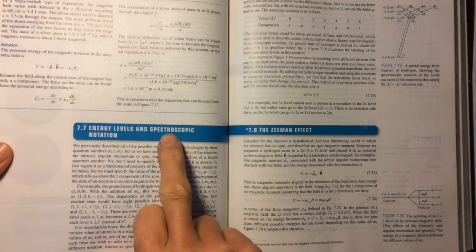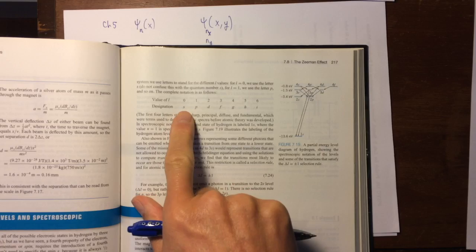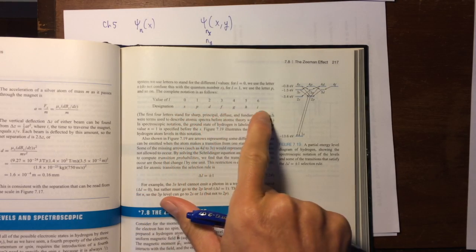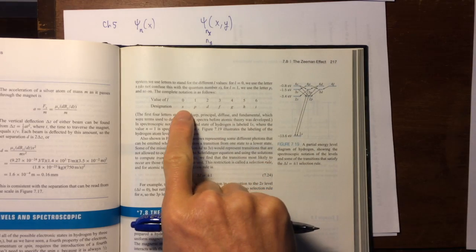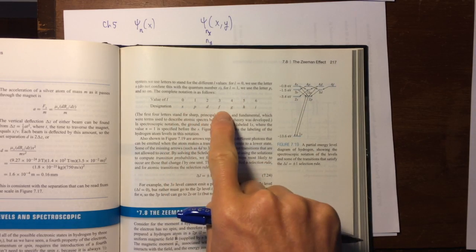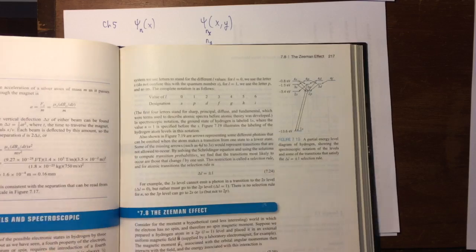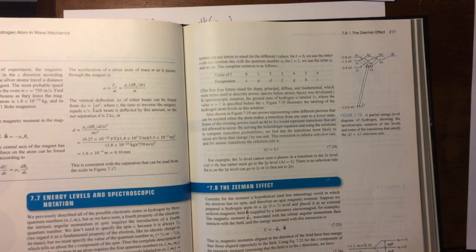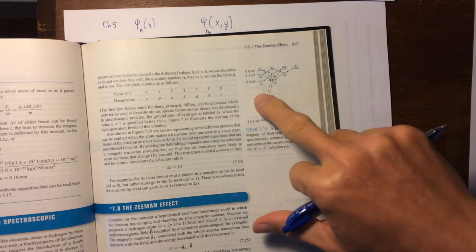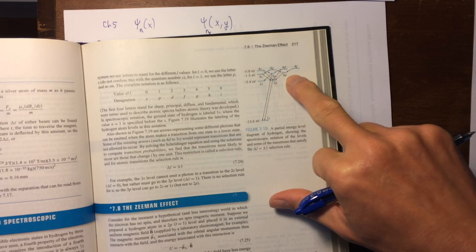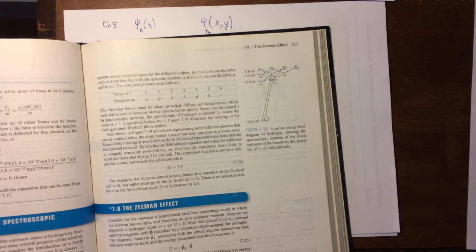And then it goes on to study spectroscopic notation, where the S, P, D, F, G, H, I, you tend to see in the periodic table of elements. You describe electron orbitals with these spectroscopic notations, S, P, D and F. And it describes some energy level labeling.